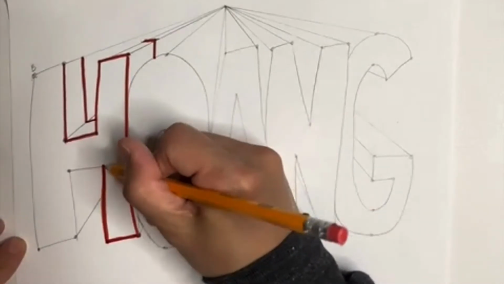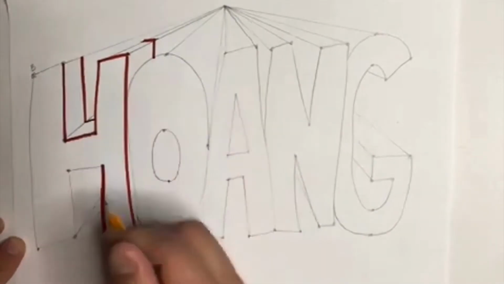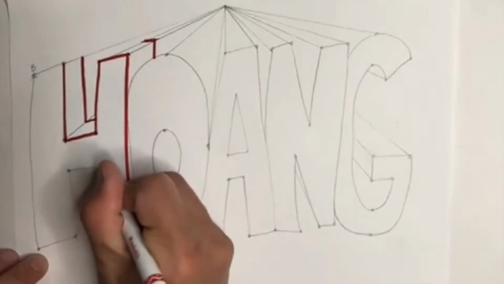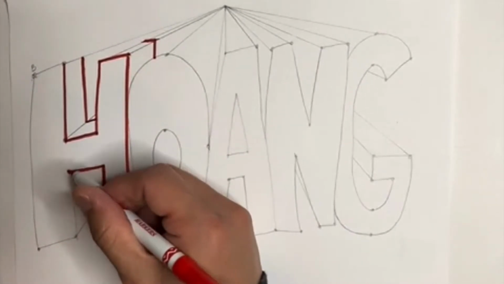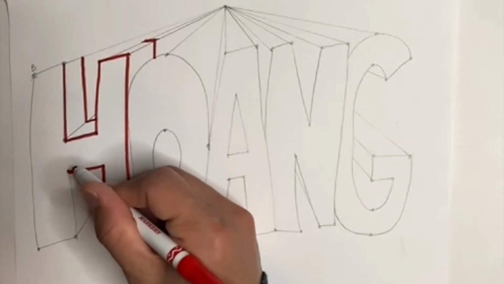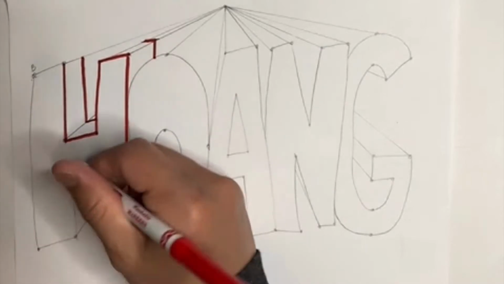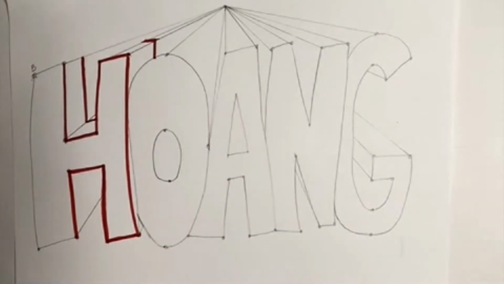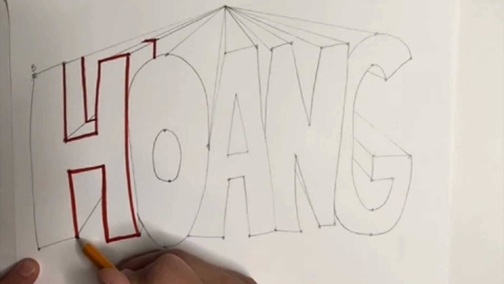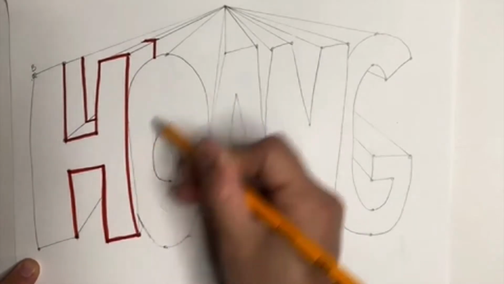Once again, you don't see the orthogonals going, so I can keep on going. This point to this point. Once again, still no orthogonals because it's going through the letter. From step 2, we didn't have to draw any. So I'm going to keep going from point to point. And now you can see that there is an orthogonal coming from this point to the vanishing point up here.